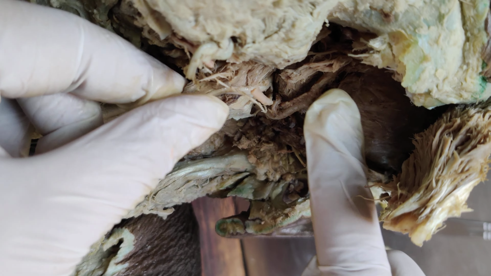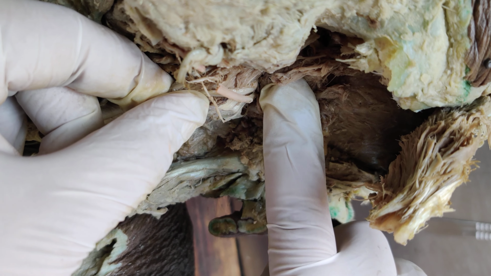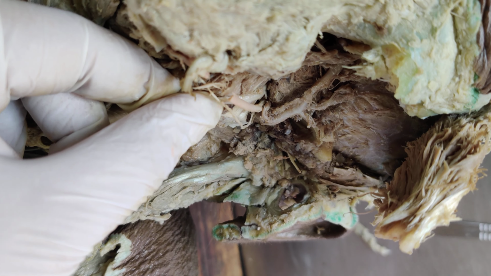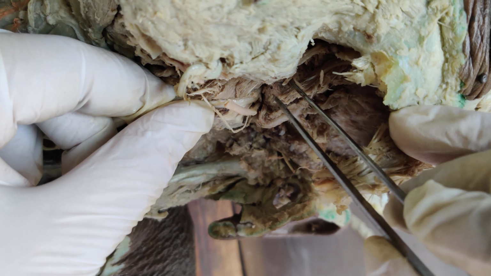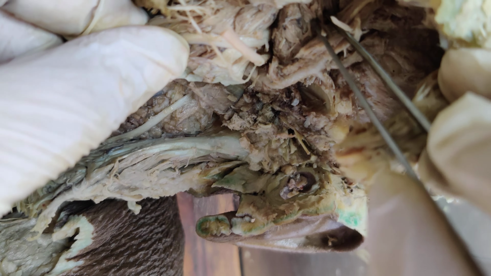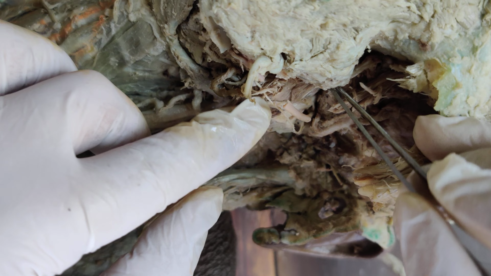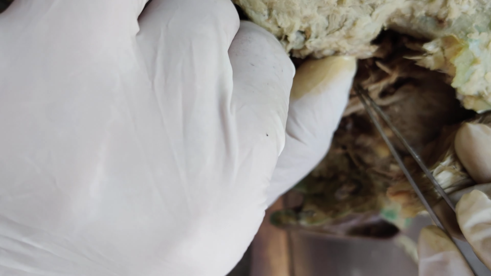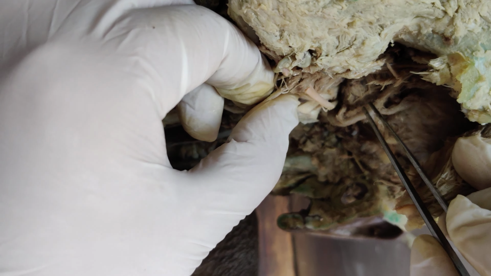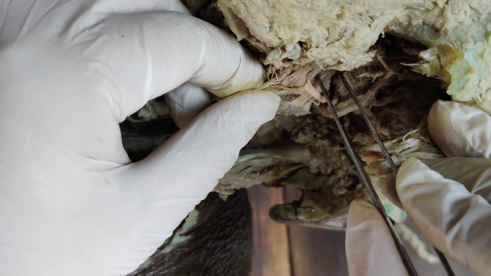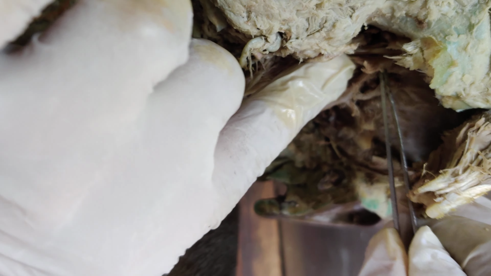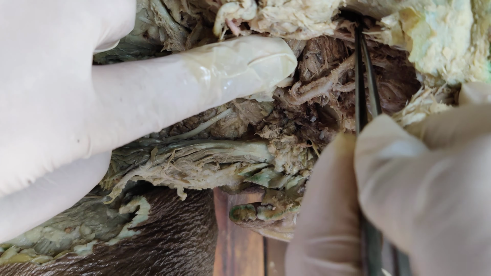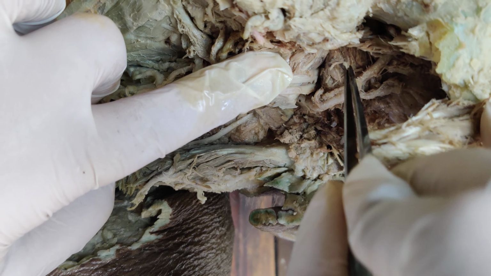Lateral pterygoid has 2 heads, upper and lower head. The upper head takes origin from the infratemporal surface of the body of the sphenoid. Here you can see the upper head of the lateral pterygoid. And the lower head takes origin from the lateral surface of the lateral pterygoid plate of the sphenoid bone. In between these 2 heads, here you can see the upper head. This is the upper head and this is the lower head of the lateral pterygoid.